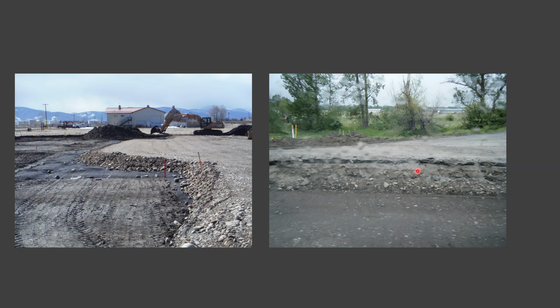Then we have base material, which is typically 1-inch minus material, 1-inch crushed gravel, maybe 1.5 inches crushed gravel. If you can afford it on a job site, you might use 3/4 inch gravel. The finer the material, the more mechanical sieving it has to undergo at the gravel pit, so it's going to cost more.